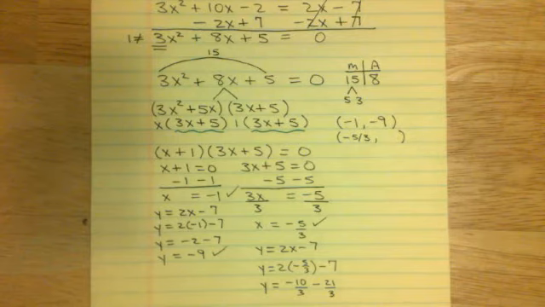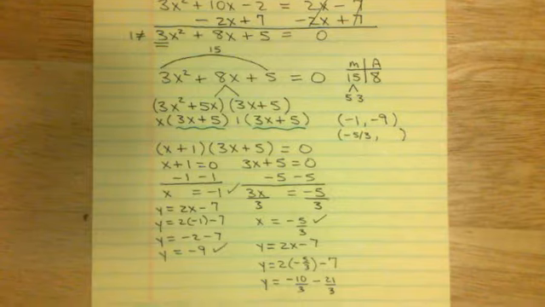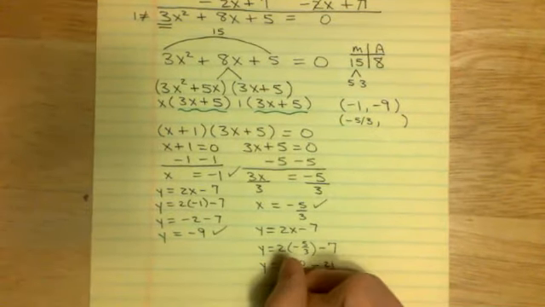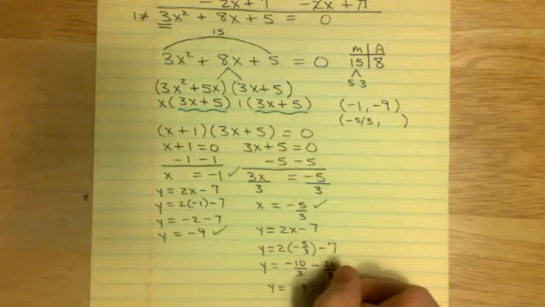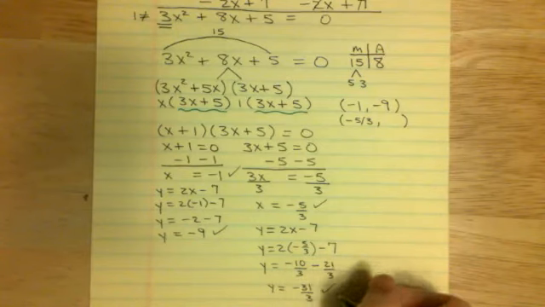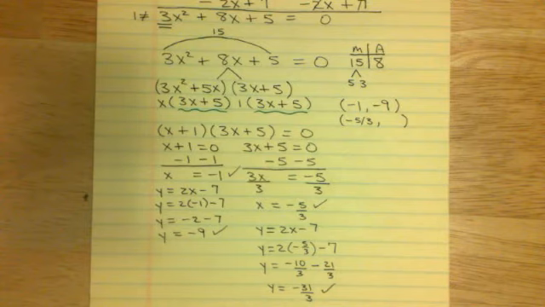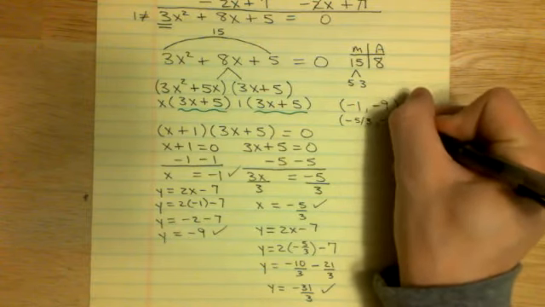Okay, so now I have two fractions with a common denominator. So basically, I'm just subtracting the numerators at this point. The negative 10 minus 21, that's going to give me y equals negative 31 over 3. I can't divide that or simplify it, so I'm going to leave that as a fraction, and I'm going to put it in my last ordered pair.